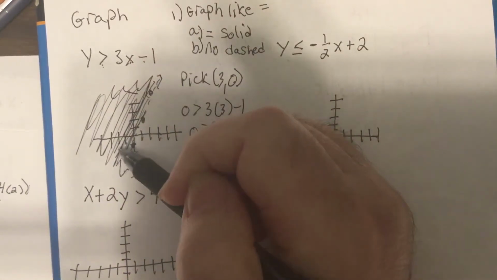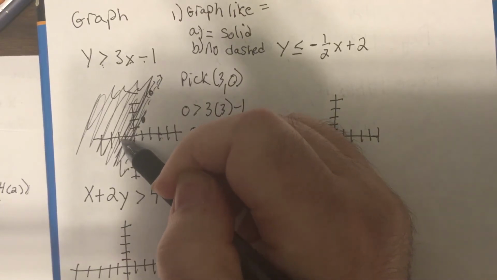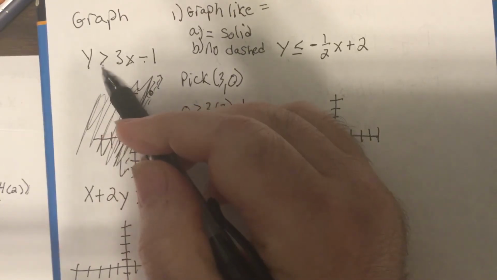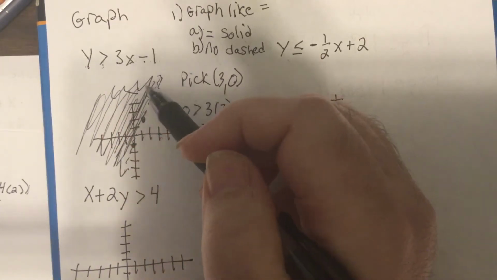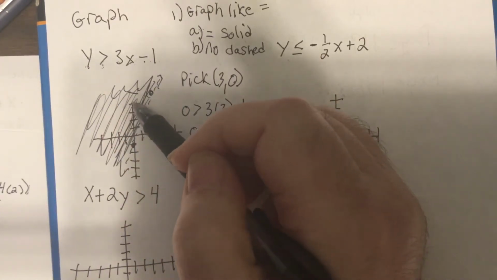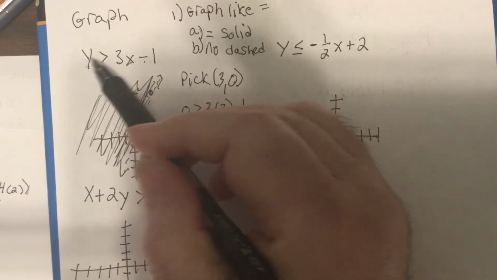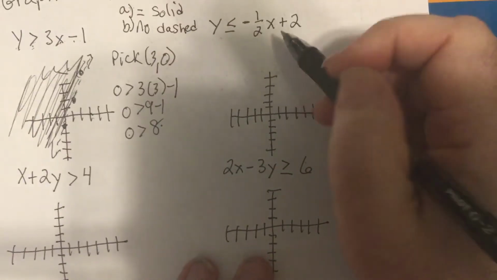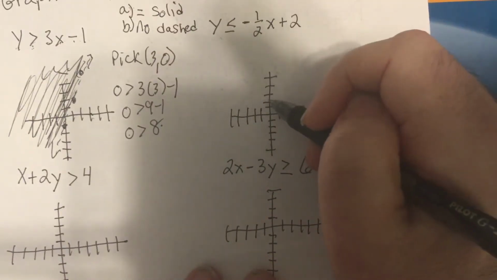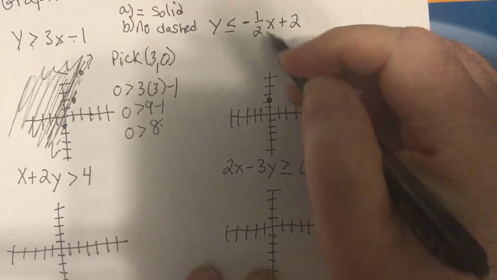Now let's pick another point and see if it's true. Let's pick -2, 0. Is 0 greater than -6 minus 1? Is 0 greater than -7? Yes. Let's pick 0, 5 up here. Is 5 greater than 0 minus 1? Is 5 greater than -1? Yes.